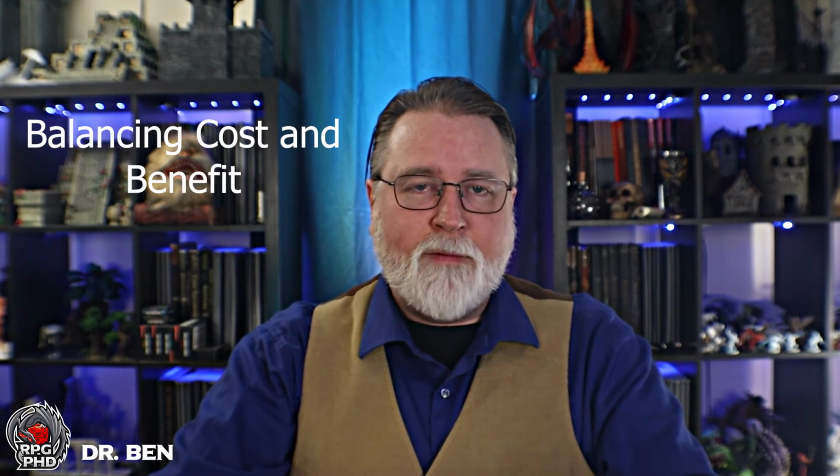Balancing cost and benefit. Introduce costs or consequences for using powers. These can be immediate, like draining a character's energy, or long-term, such as drawing unwanted attention from powerful enemies. Costs add a strategic layer to using powers, where players must weigh the benefits of using an ability against its potential repercussions.